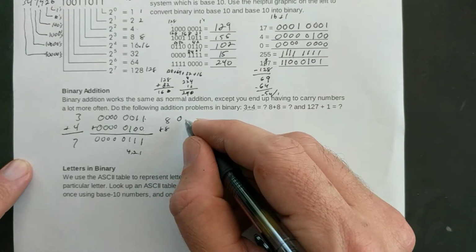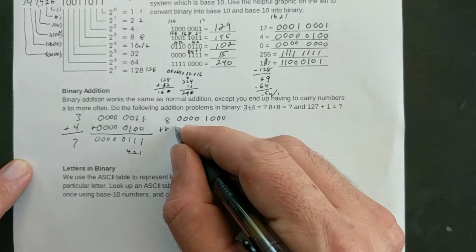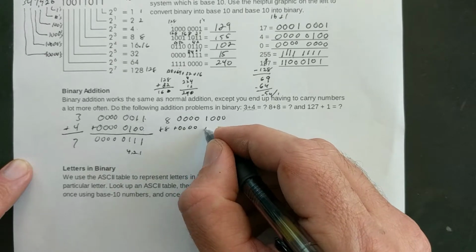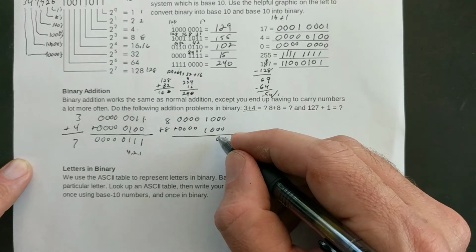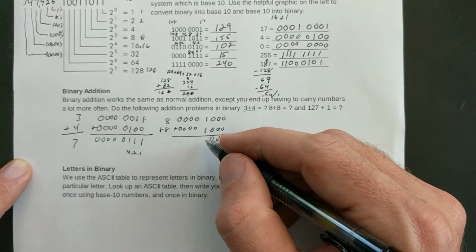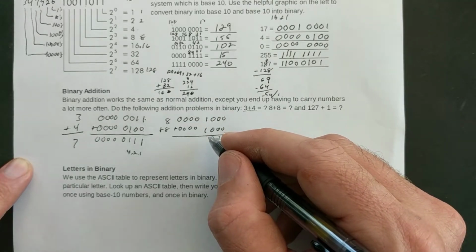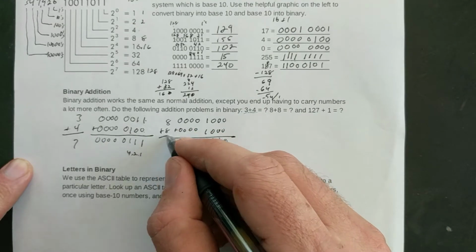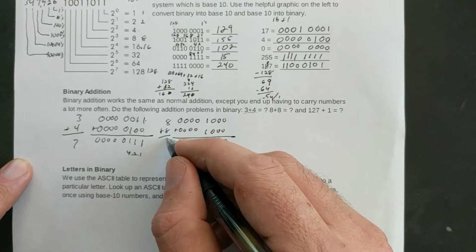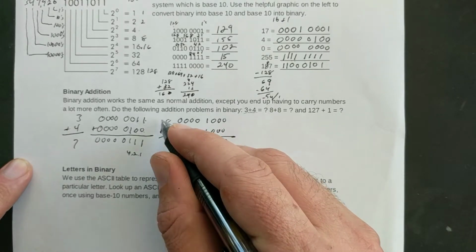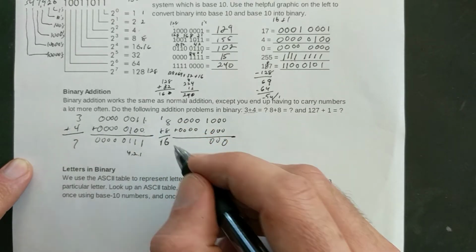8 is 0, 0, 0, 0, 1, 0, 0, 0, plus 0, 0, 0, 0, 1, 0, 0, 0. Add those up. 0 and 0 is 0. 0, 0, 0. 1 plus 1 is 2. But I can't put 2. 2 can't fit in binary, in the same sense that 16 can't fit here. I cannot put a number bigger than 9 in this column. So what I do is I put what's left over and carry to the next column. So I put a 0 down here and carry that 1.